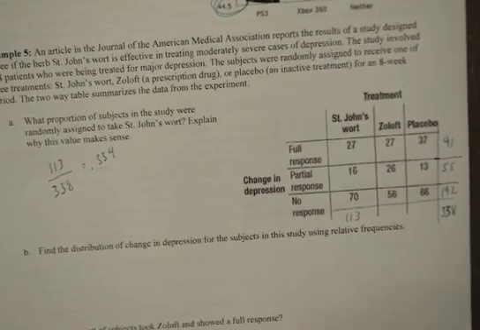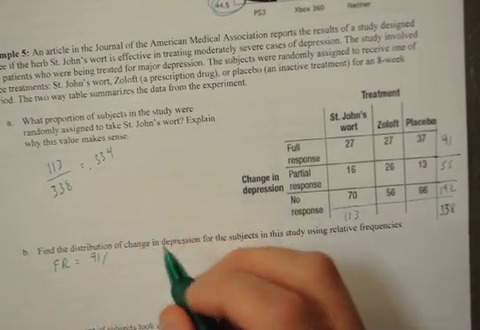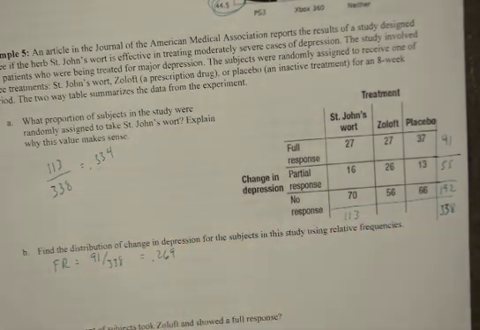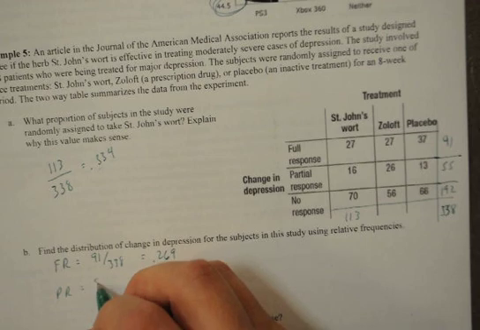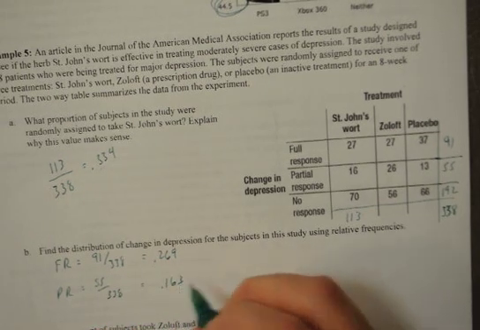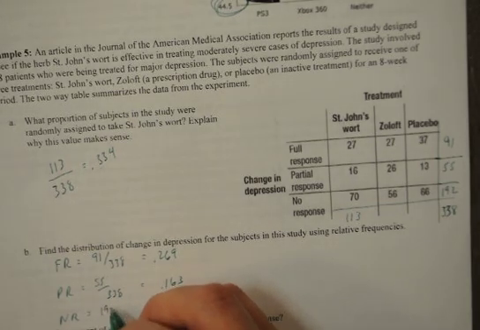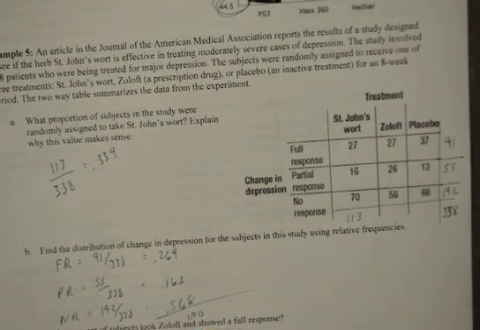Alright, so for the full response, that would be a proportion of 91 out of 338. That's some computation. Nice. For the partial response, you're going to end up with 55 out of 338. And for no response, you're going to end up with 192 out of 338. Now if you add those up, it should add up to exactly 1.